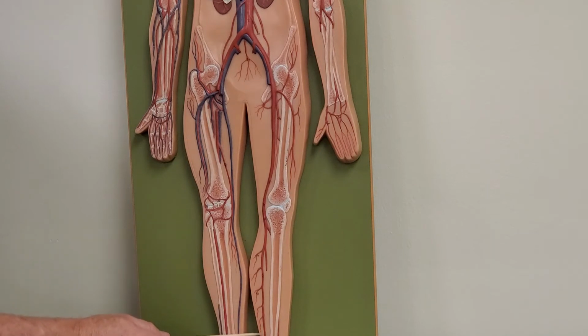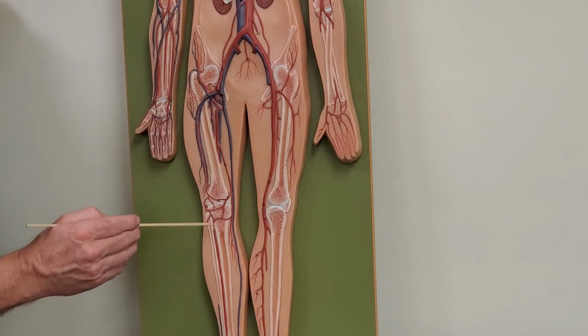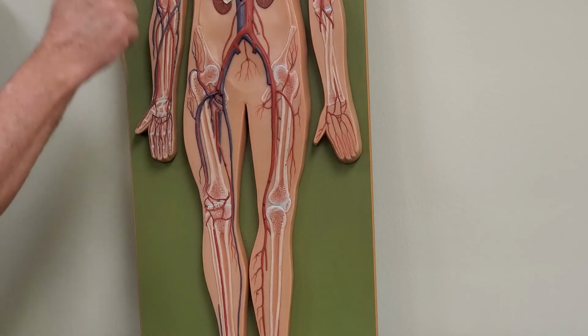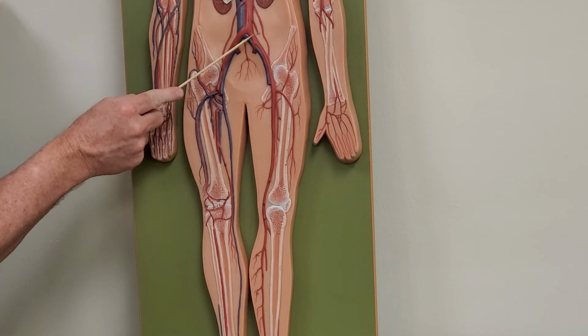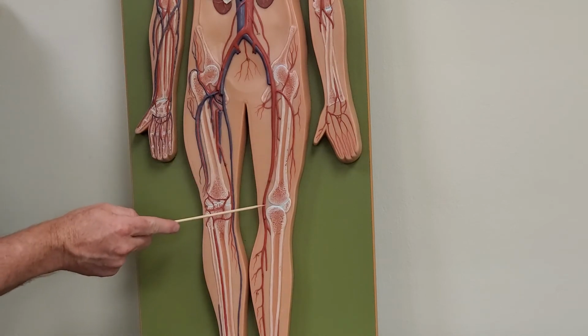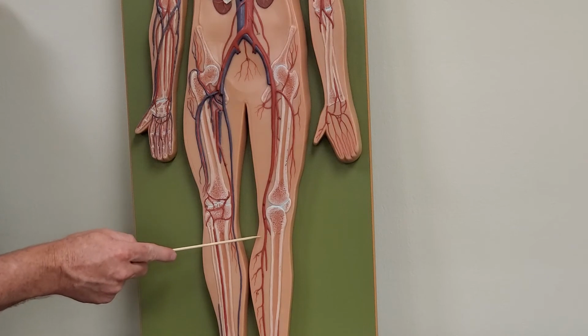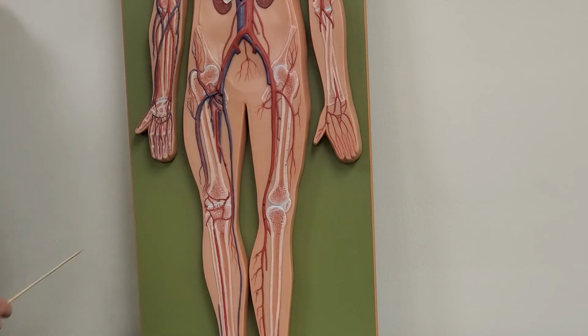This is the posterior tibial coming all the way down. You see a little bit of the fibula there. On this side, you can see the anterior tibial on the front of the tibia. And they don't show you the posterior tibial because it's tucked in deep. But common iliac, internal, external iliac, femoral, popliteal, anterior tibial, that little piece going past the bone, and the posterior tibial.